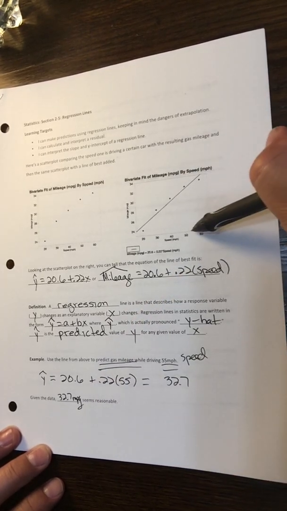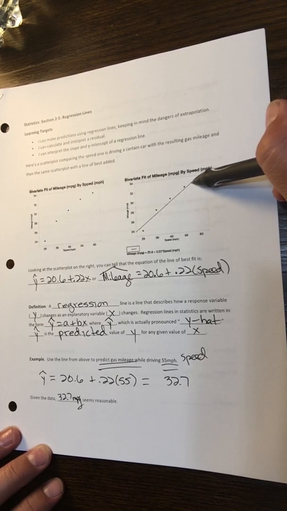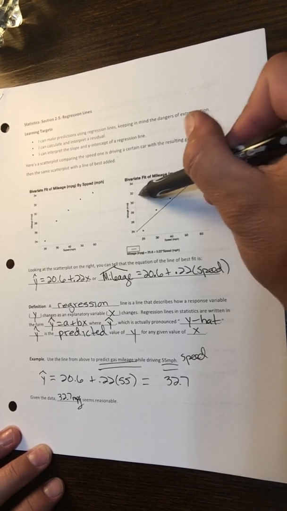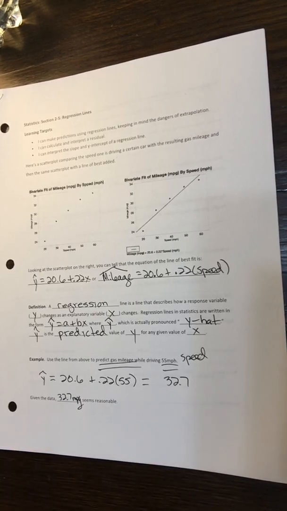Why? Because if you look at where 55 is, it's right here. And if you go up until you hit that line, that's the y value that we just got. But look, it's somewhere in this neighborhood, and that's about 32 to 33. 32.7 makes sense. Okay, I'm going to go to the next page so that you guys see what's going on here.